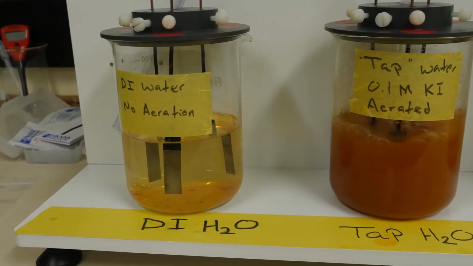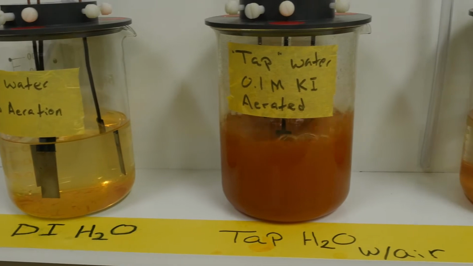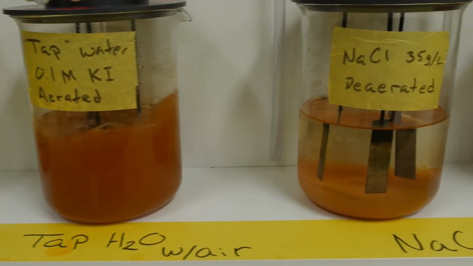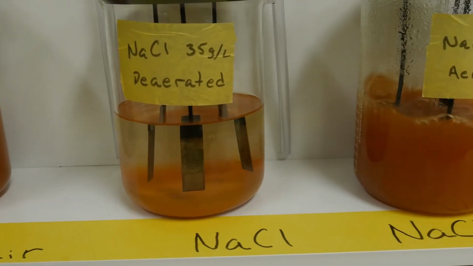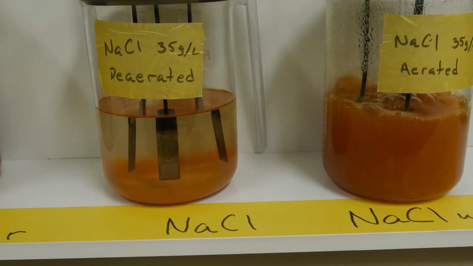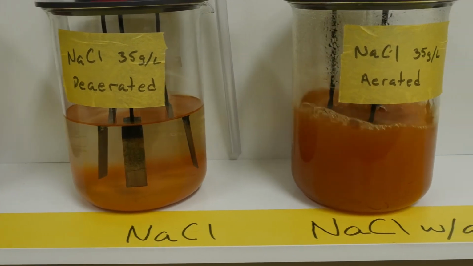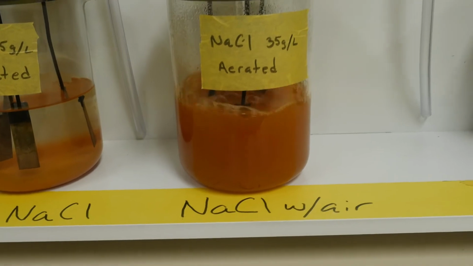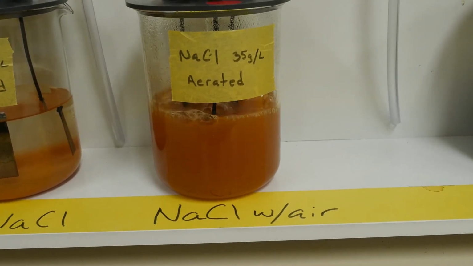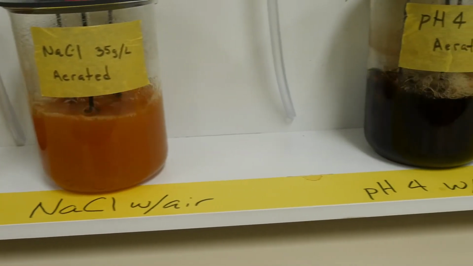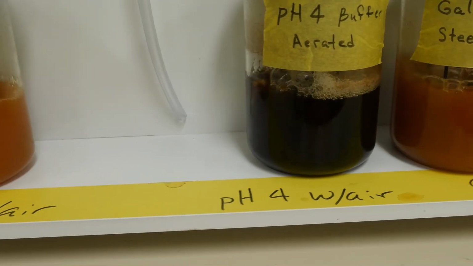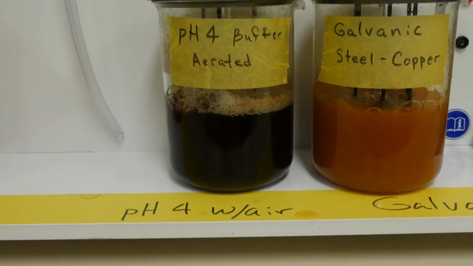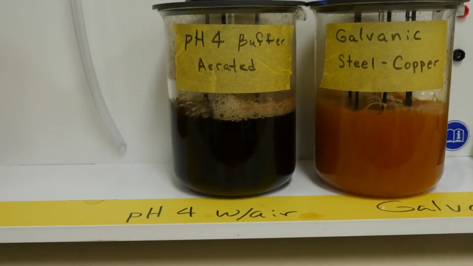The electrolyte solutions in the corrosion cells are, from left to right, deionized water, 0.1 molar potassium iodide solution, which is used as a stand-in for tap water, deoxygenated sodium chloride solution at 35 grams per liter, which is similar to seawater, an aerated sodium chloride solution of the same concentration, a buffer solution of pH 4, which is representative of a dilute acidic environment, and lastly, a galvanic cell with 0.1 molar potassium iodide solution and galvanic couples formed from mild steel and copper.